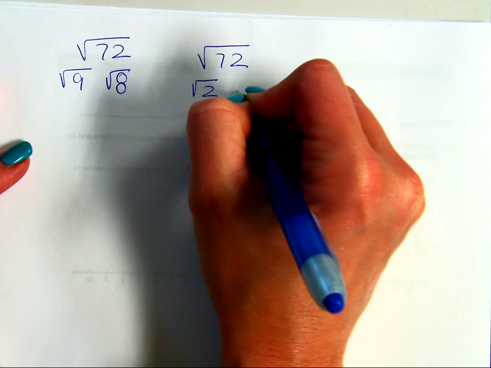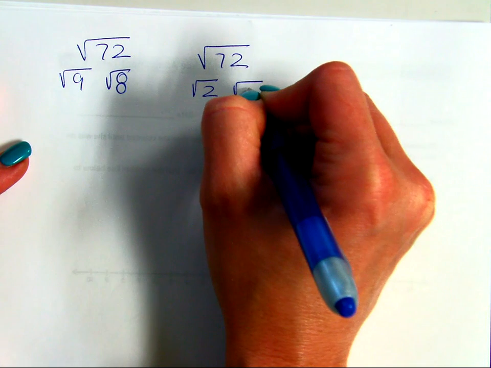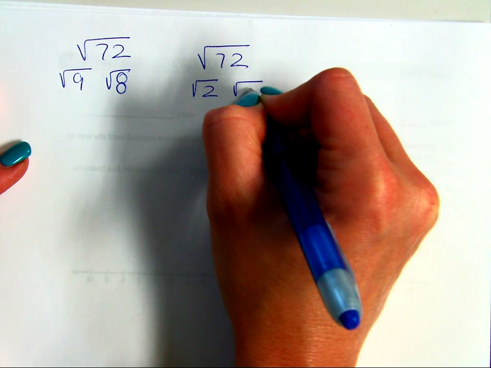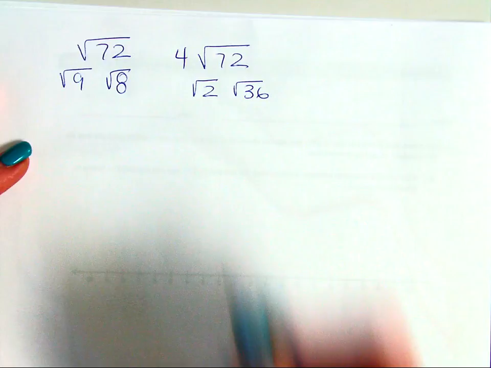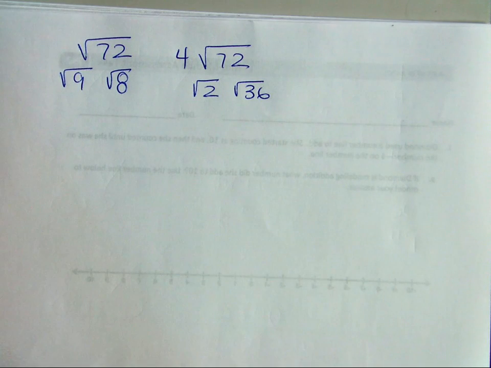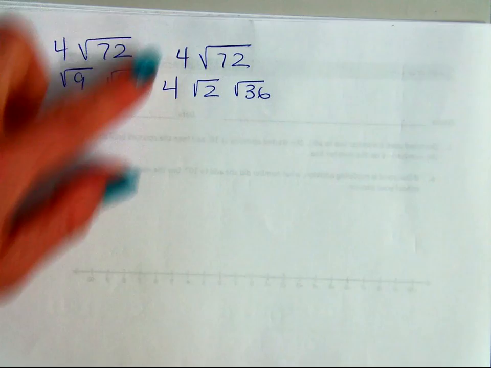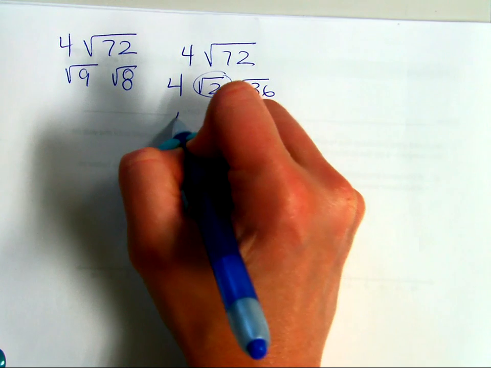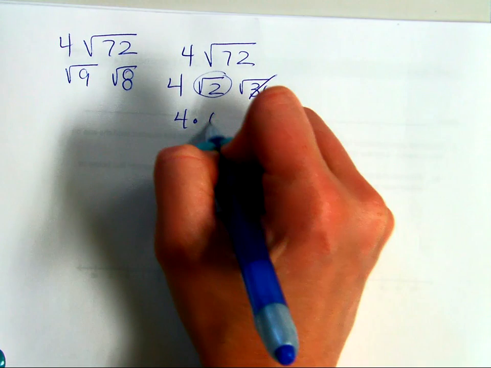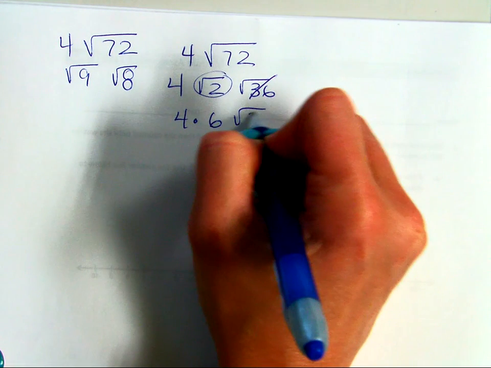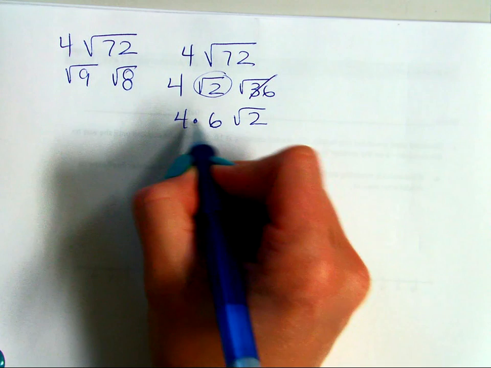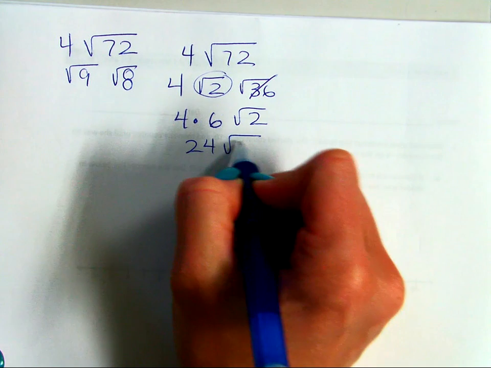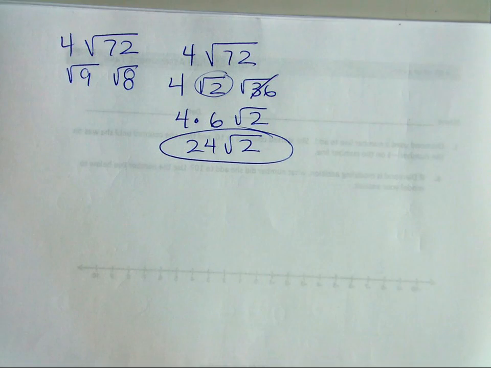So let's take the square root of 72 and break it down into the square root of 2 times the square root of 36. Let's put a 4 out there. Okay? So let's say our problem started with a 4. So now you have to know that that just gets brought down. This is going to stay. This 4 gets multiplied by this 6. And the 2 stays. And the 6 times 4, and your answer is 24 square roots of 2.